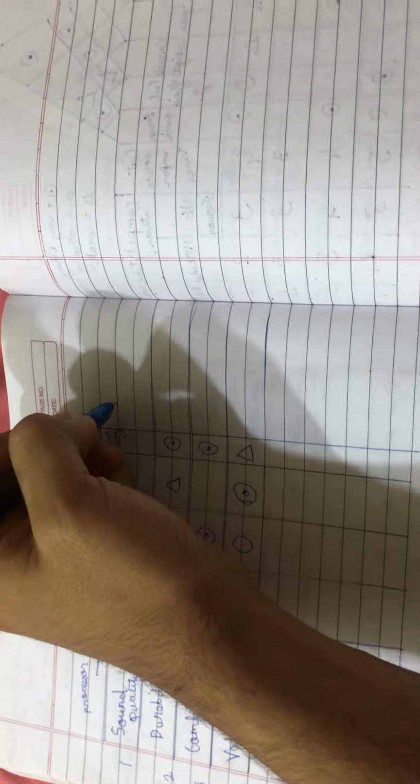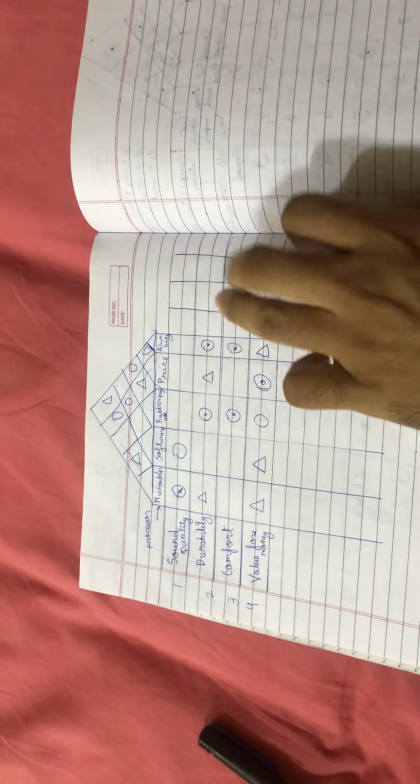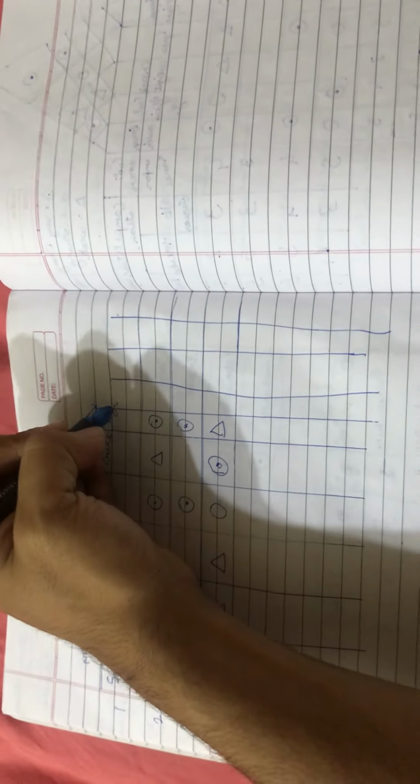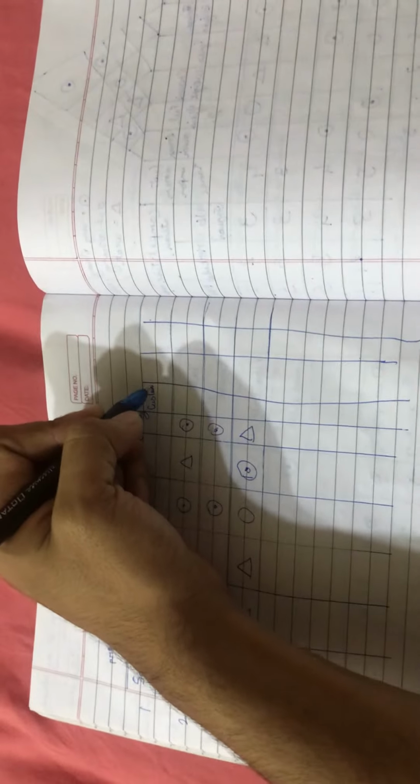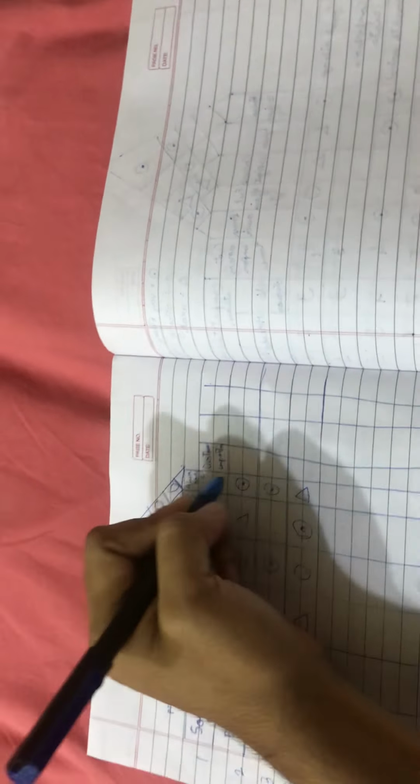I have not kept enough space here. Let me see. I won't be able to draw with one hand, but I'll try. You have to make 4 columns again. This depends on the question, guys. There is no fixed hard and fast rule. If they say 2 competitors, you have to make 2 columns here, 1 for yourself. Sorry, 4 columns in total. 1 column will remain the same, which is customer importance. Importance will remain constant.